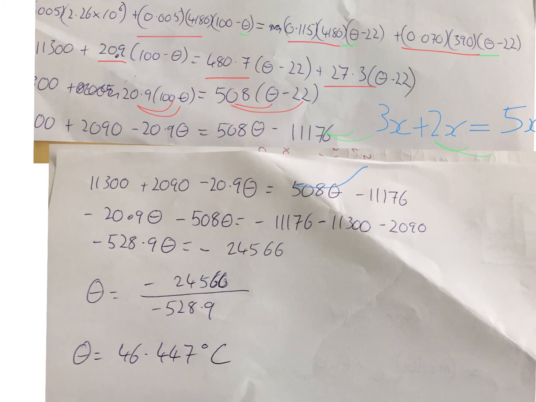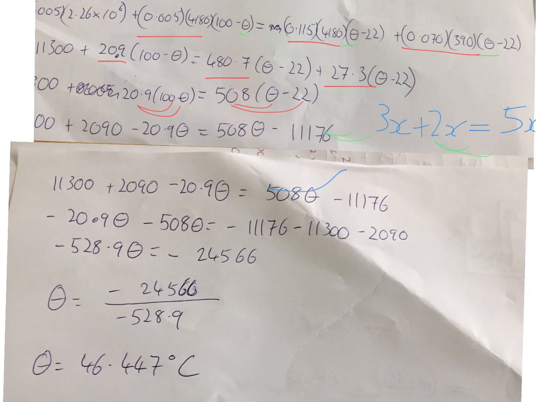At this point now, we're really just trying to bring all of our unknown terms over to the left hand side, and all of our constants over to the right hand side. So that's what I do. Bring all the unknowns over to the left. I've got minus 20.9 theta, minus 508 theta. The 20.9 was already on the left, so it kept its sign. But the 508 theta moved from the left to the right, so it got the opposite sign instead. So again, the 508 theta moves to the other side of the equals, so it becomes a minus.